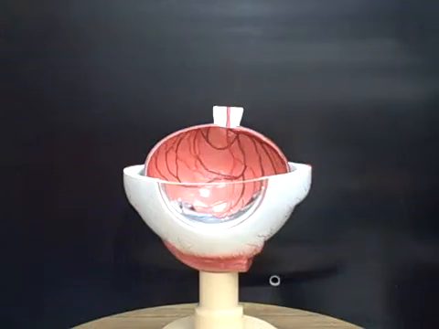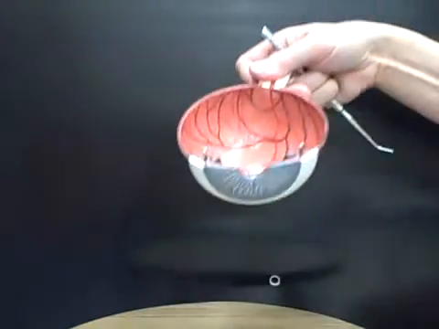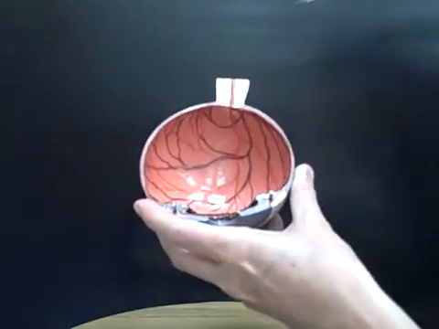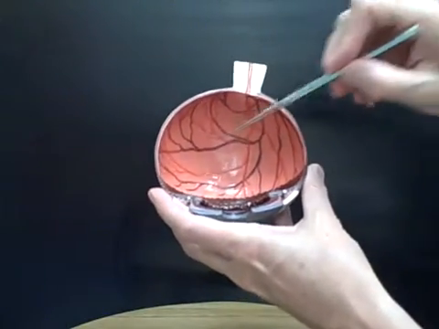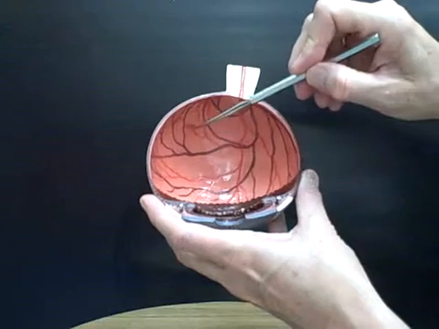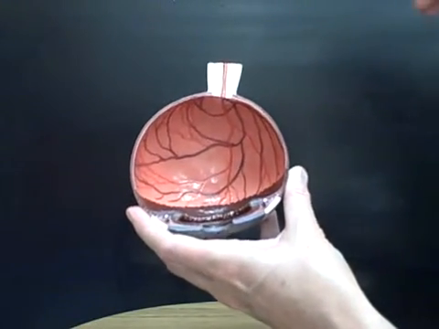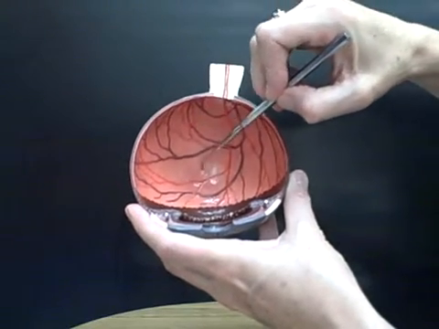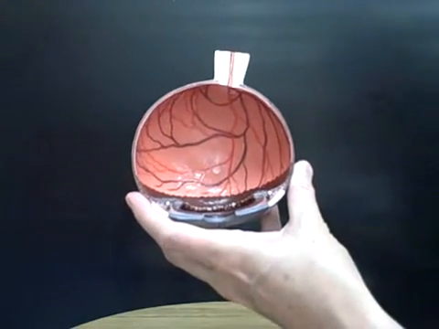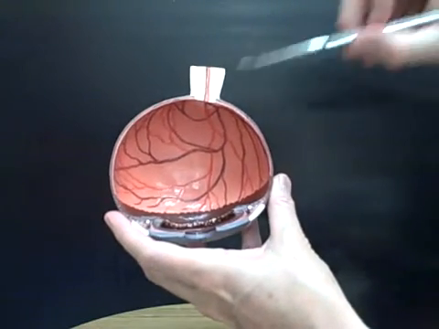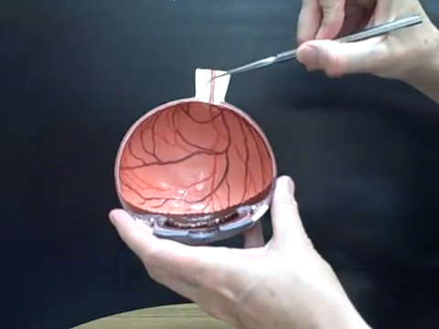Looking at the retina, you will see there are blood vessels attached, supplying the retina with nutrients and oxygen, taking away waste, so you have the retinal arteries and the retinal veins. The cells in the retina, called the photoreceptors, the rods and the cones, their nerves leave via the optic nerve.